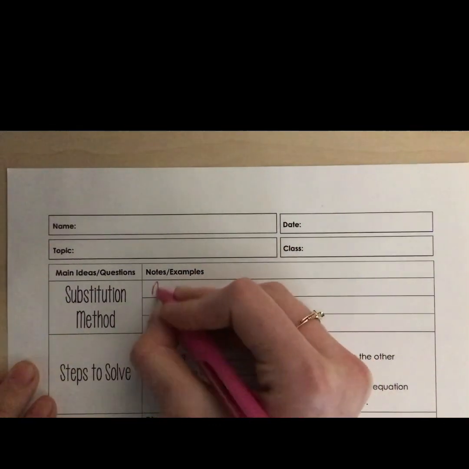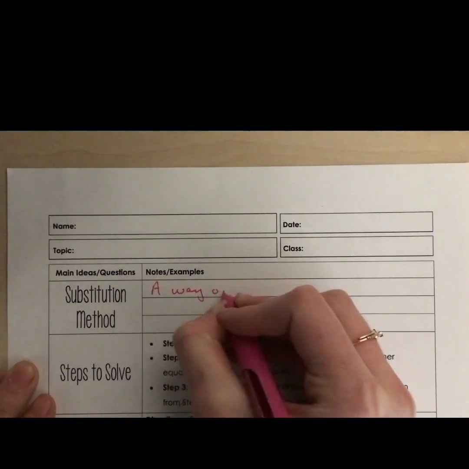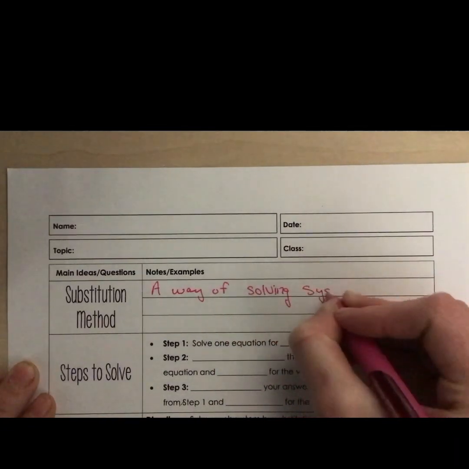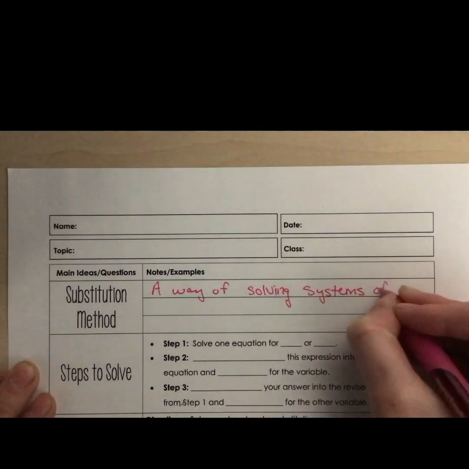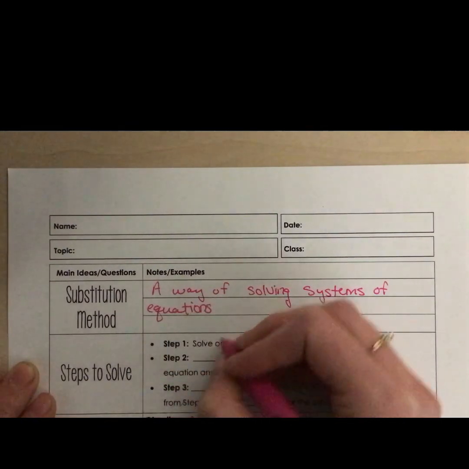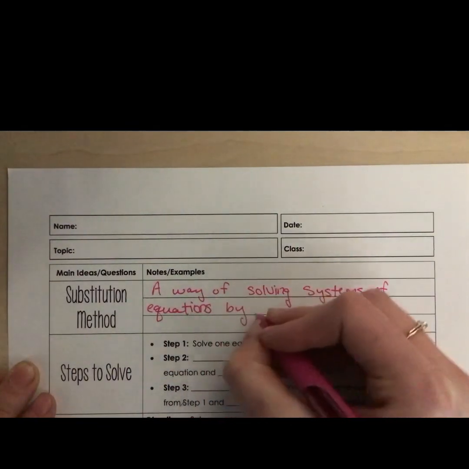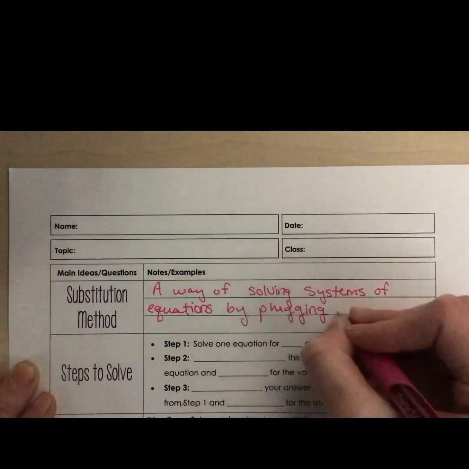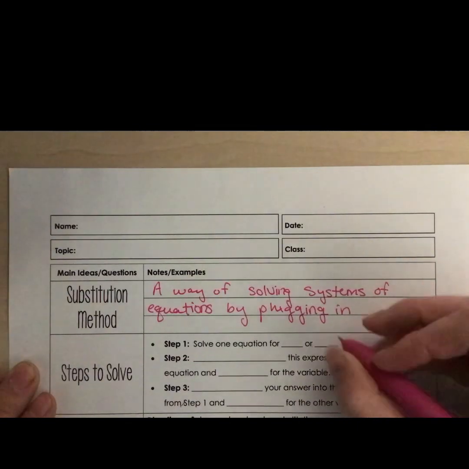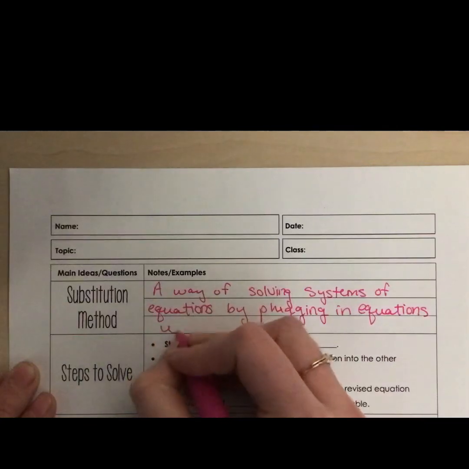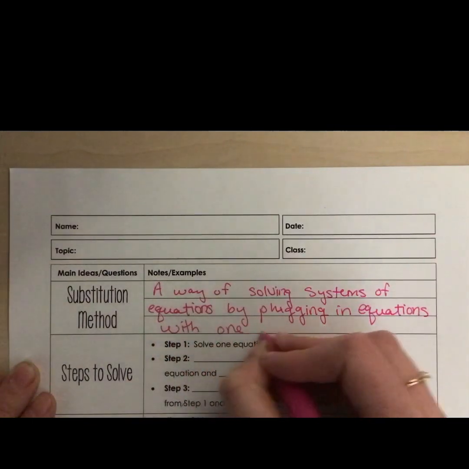So the substitution method can be defined as a way of solving systems of equations by substituting or plugging in equations with one another.